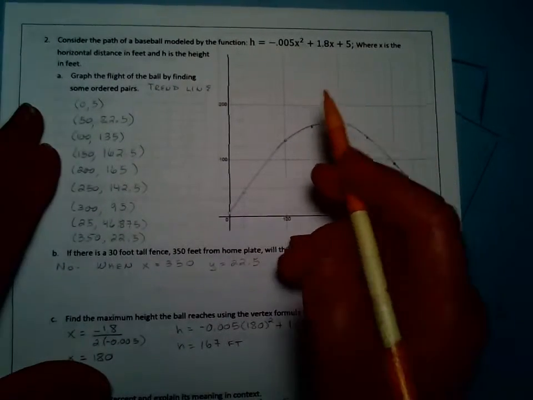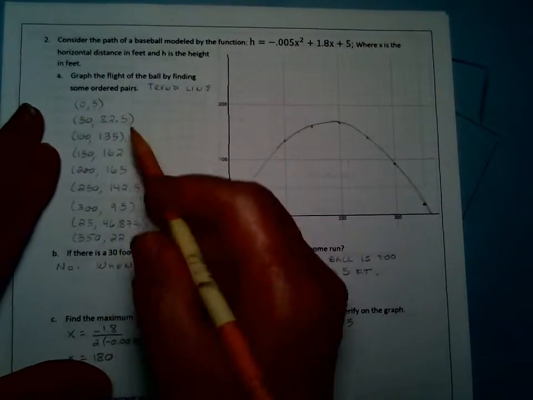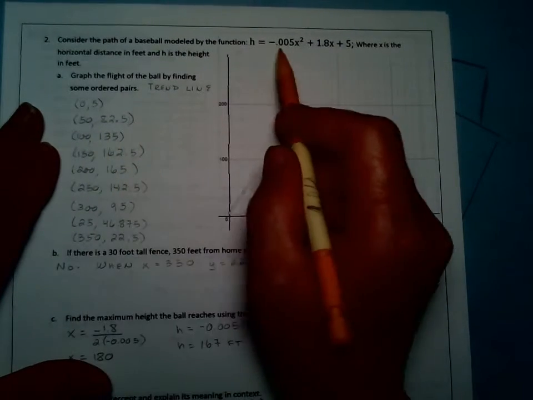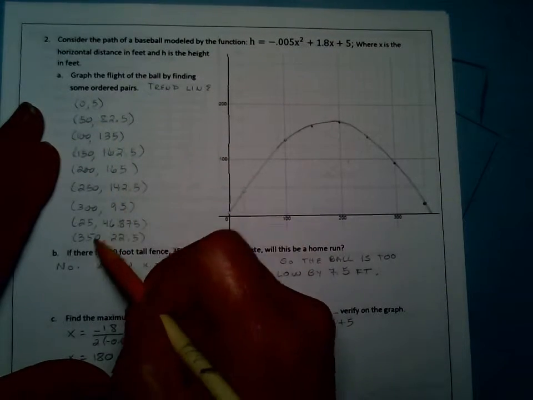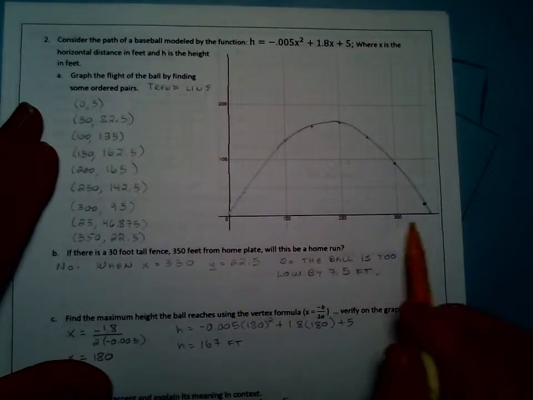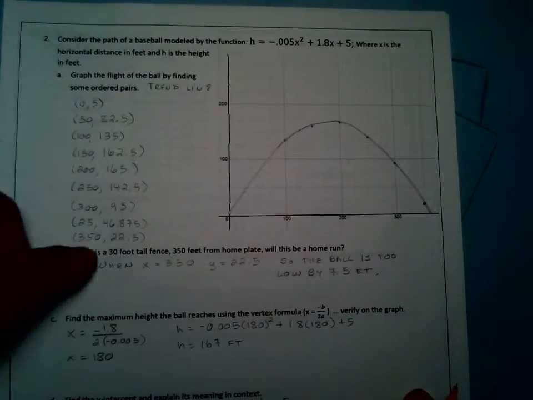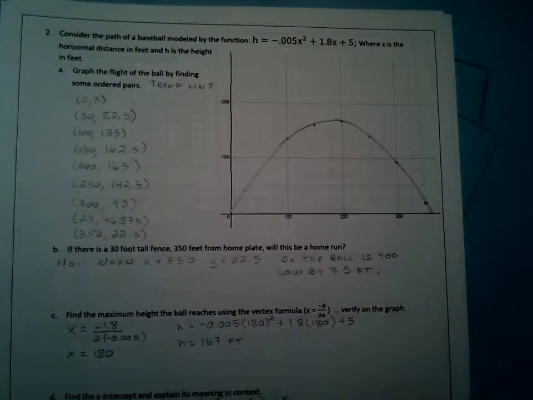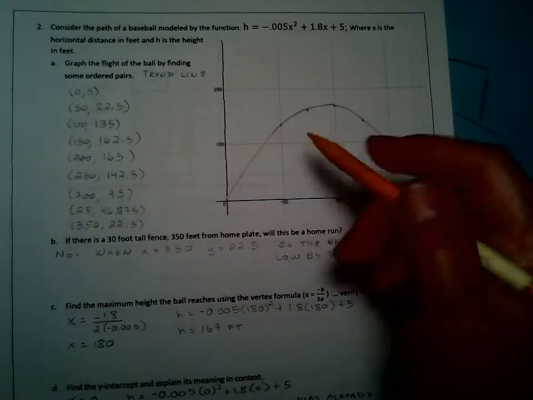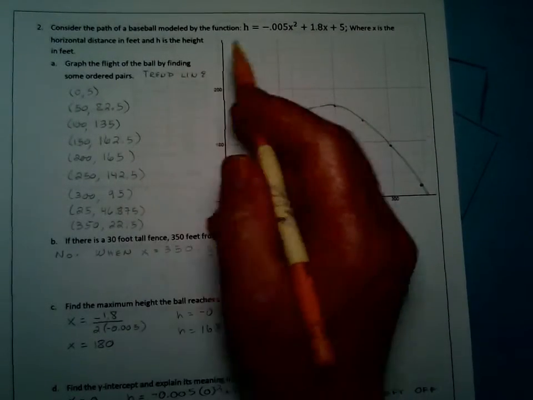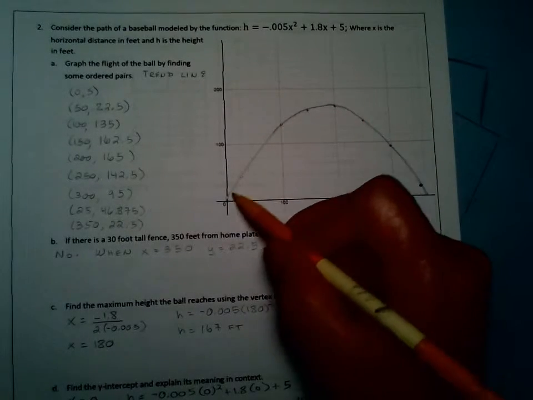You could use your calculator, but I basically took a whole bunch of numbers from 0 to 350, and I plugged those in for the x in the equation, and I kicked out some y's. And I decided to do it in jumps of 50. I wanted to see what was happening at 0, and I took it all the way out to 350. So these were my ordered pairs, and I rounded to the nearest tenth where needed. Okay, and then I plotted them. And even though it doesn't say here, I went ahead and made a trend line on here. So that's what my curve looks like.